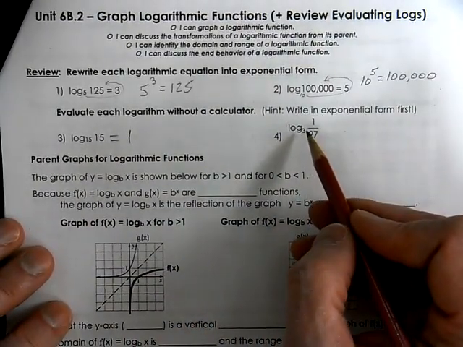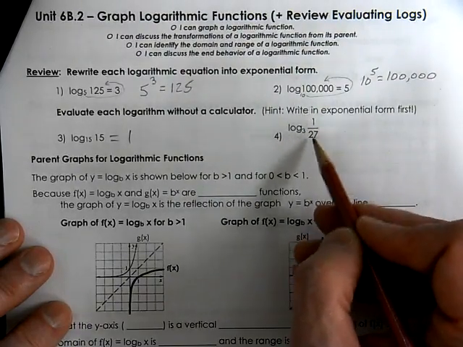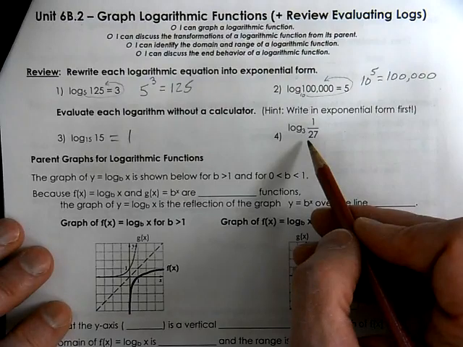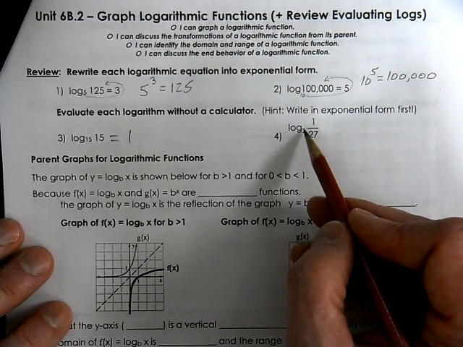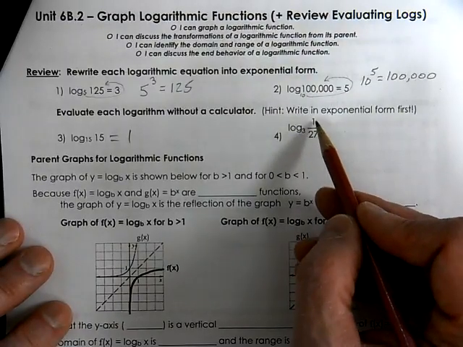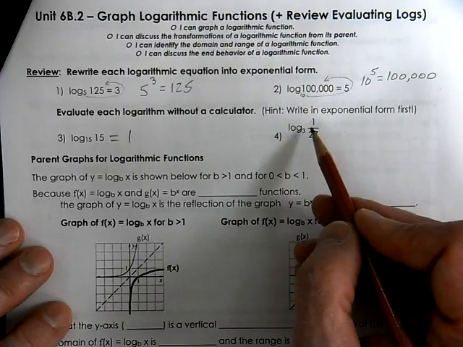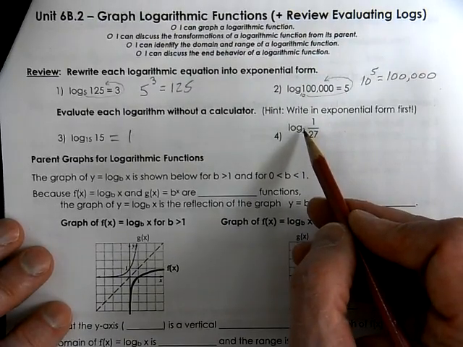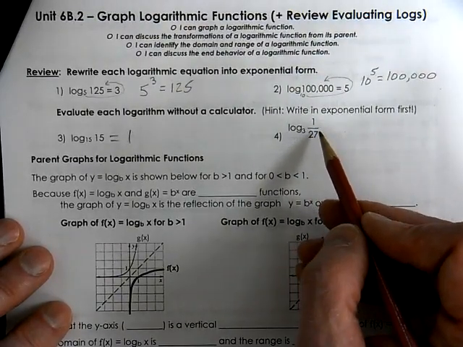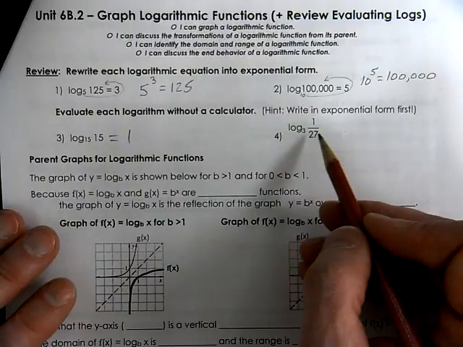This one's a little bit more confusing. 3 to what power equals 1 over 27? Well, you know that 3 to the 3rd power equals 27, but you need the 27 in the denominator. So 3 to the negative 3rd. Negative 3 is going to put your value in the denominator and cube it, so you get 27.